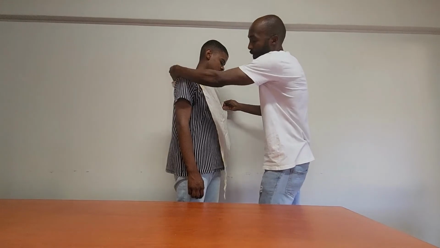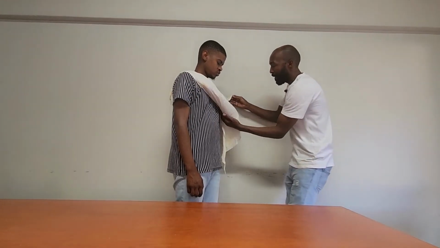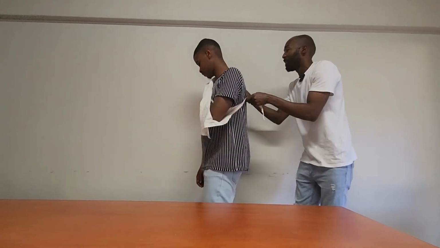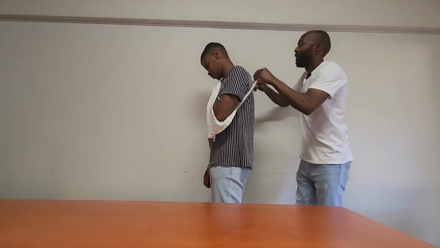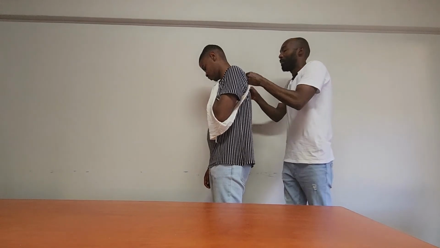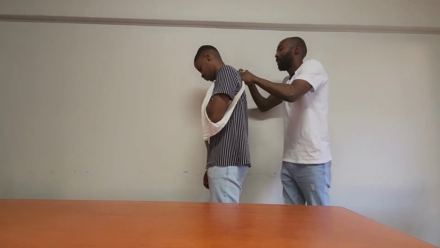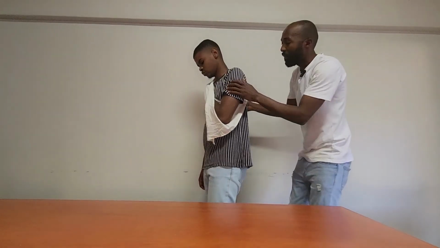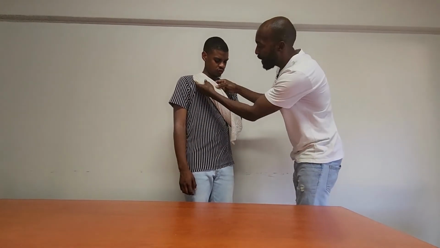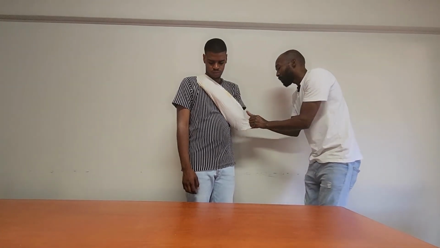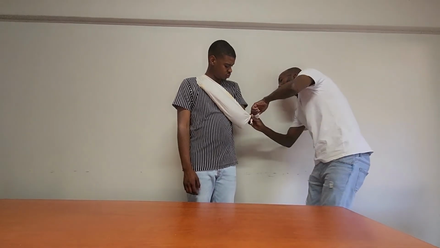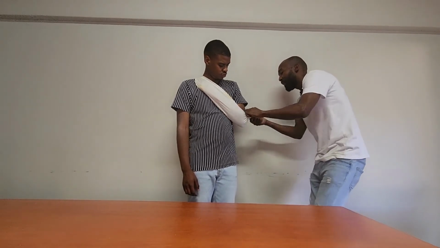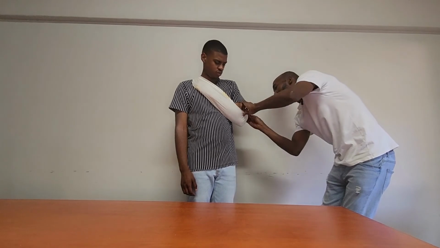You put the sling over the casualty. Then after that, you make a knot at the back. Then after the knot, make sure the casualty's arm is always inside the sling. So here, you're going to make a tuck in so that the hand doesn't slide out. Then after that, you tuck the knot in.